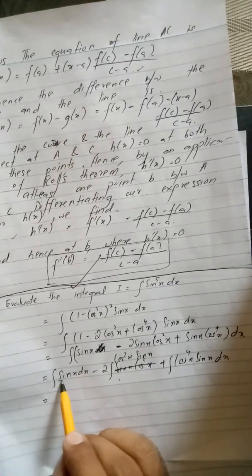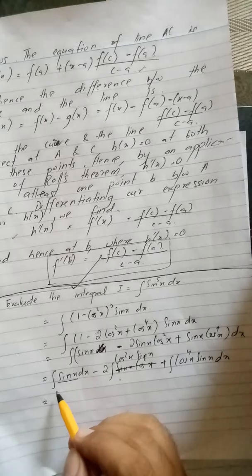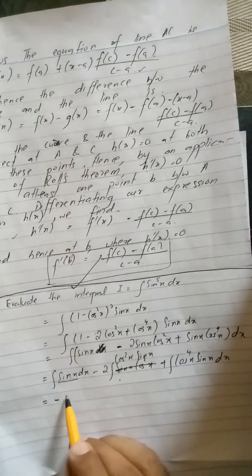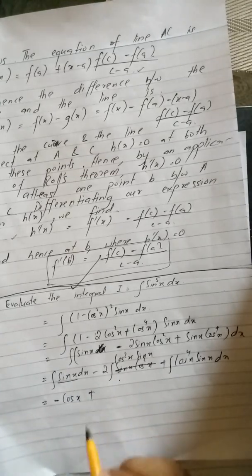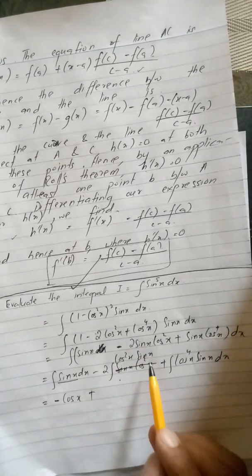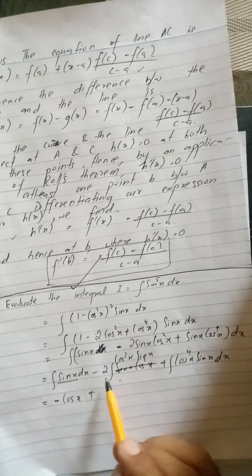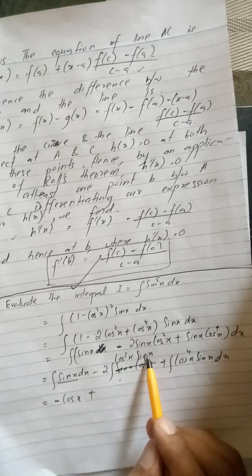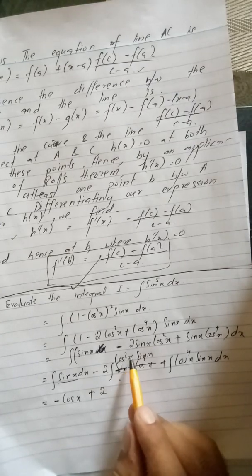We know that the derivative of cos x is minus sin x. So removing the integral, the first term converts to minus cos x. Then minus of minus would be plus, so plus 2 cos^3 x by 3.